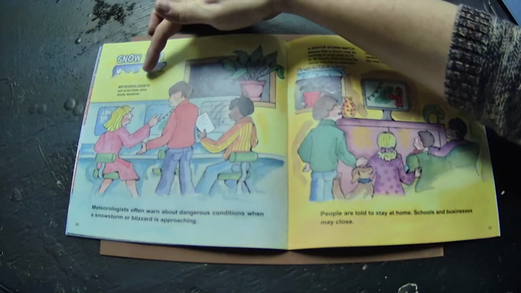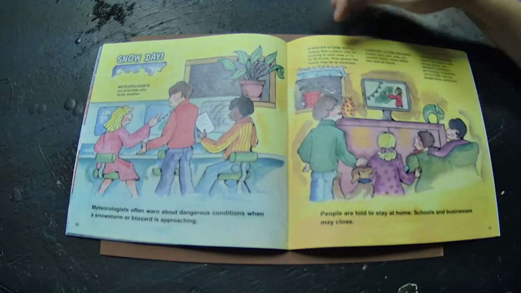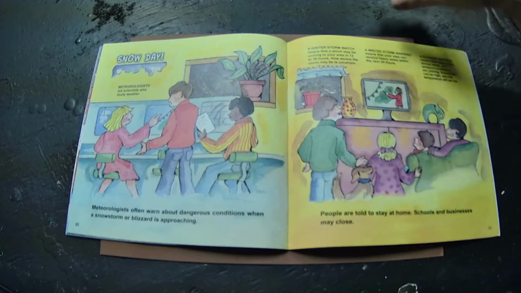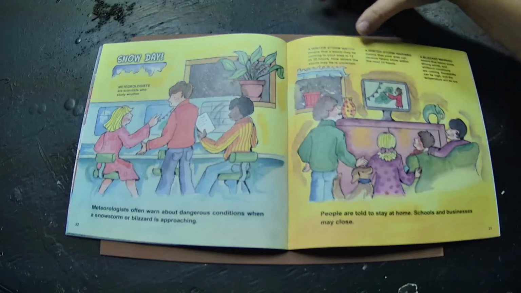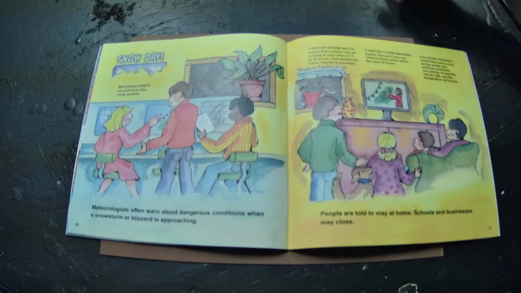Meteorologists, they are scientists who study the weather. And then here we were talking about how the meteorologist will tell us what the weather is going to do. Some things that you might hear them talk about would be a winter storm watch, a winter storm warning, and then maybe a blizzard warning. We don't hear a lot about those, but let's read each one, okay?